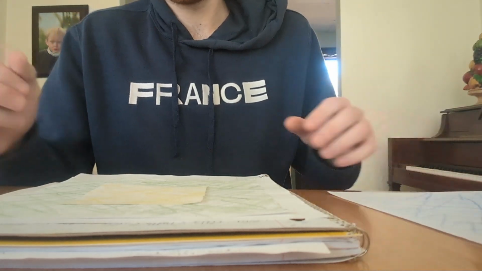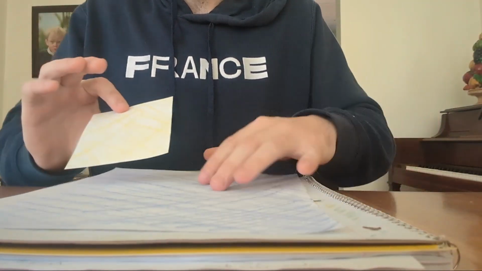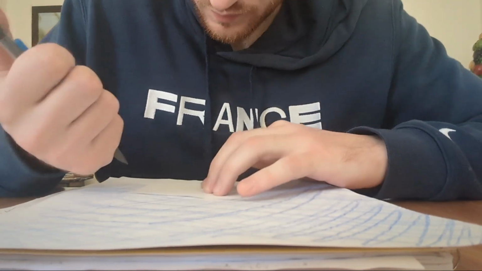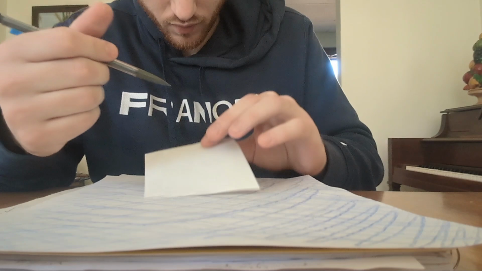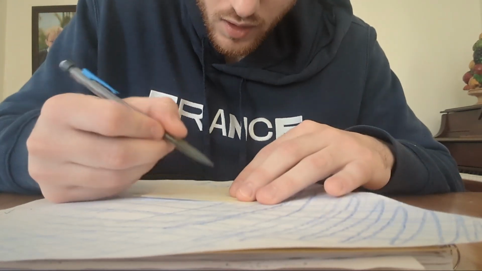Okay. Smaller and smaller. Not going to use the center of this piece of paper.